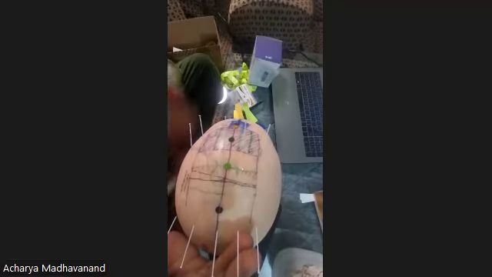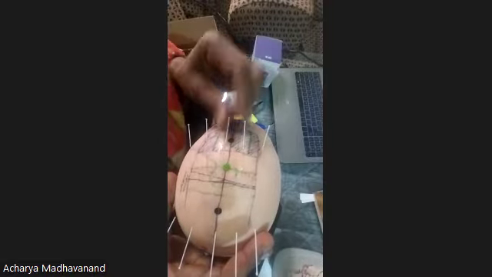If you want to fully stimulate this area with only 5 needles, then you can use only 5 needles, no problem. Insert full length needles. Okay, sir. Insert fully towards any side.